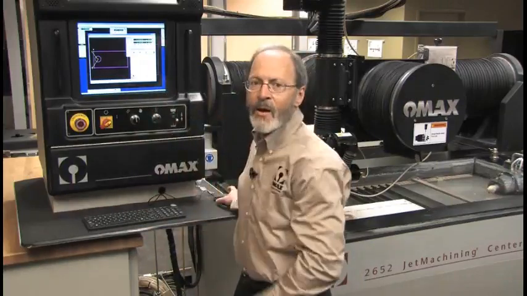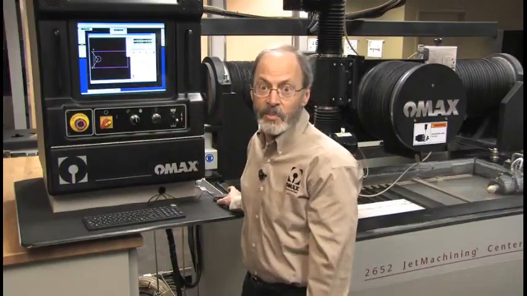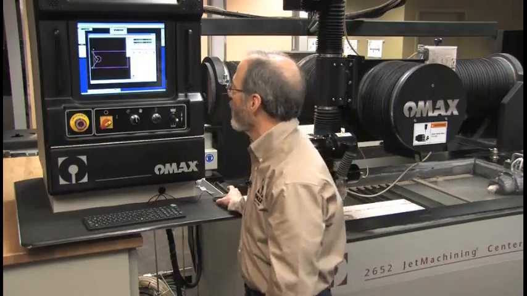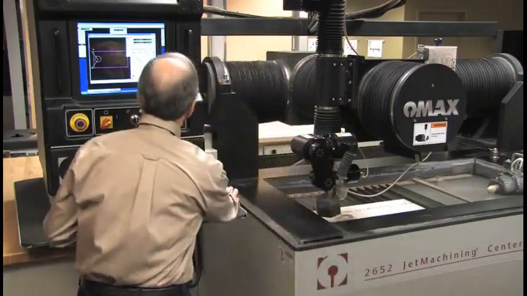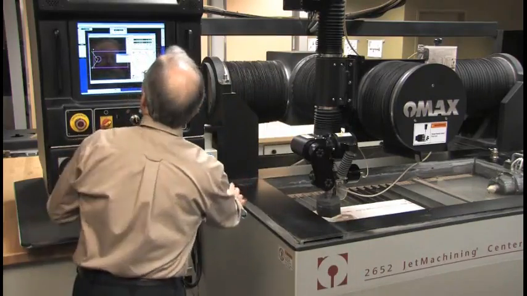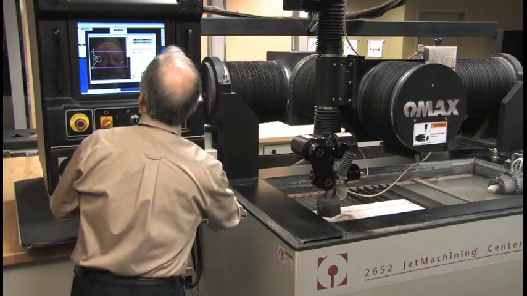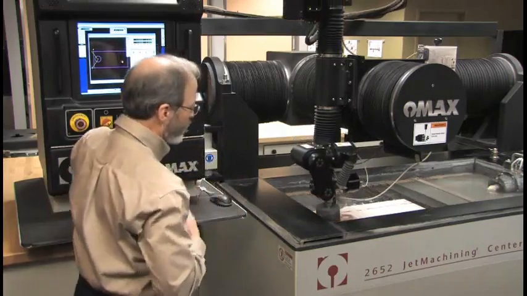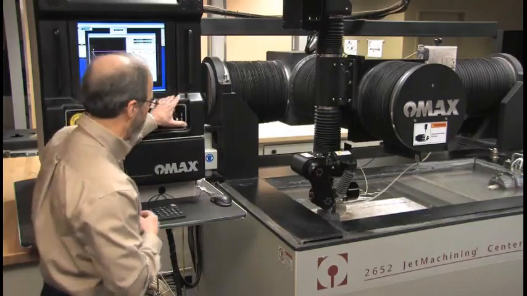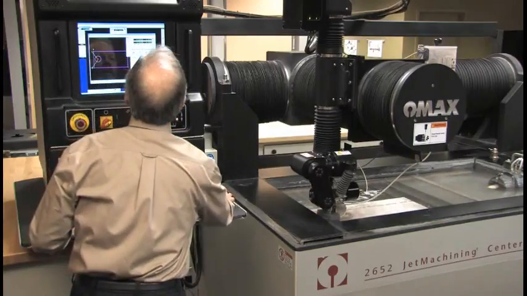Everything I've done up till now I could have done on any laptop or standard PC, because the software will fit right in there. But now I'm actually ready to make the part, so I'll go ahead and move the nozzle to my desired location. I have this muff that I've put on there to keep it quiet and clean when it's piercing the material. I raise the water level a little bit again to keep down splashing and noise. And I'm ready to start.